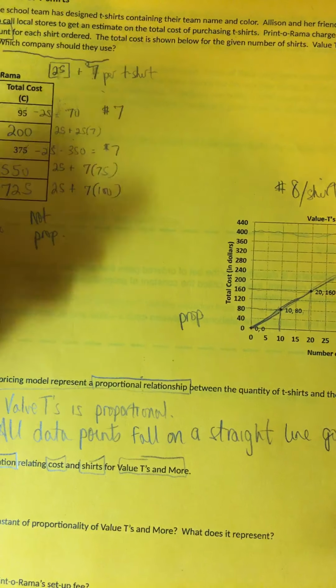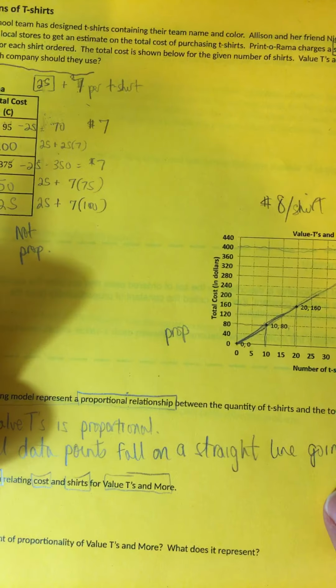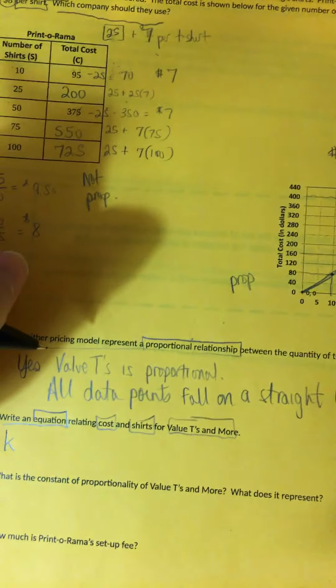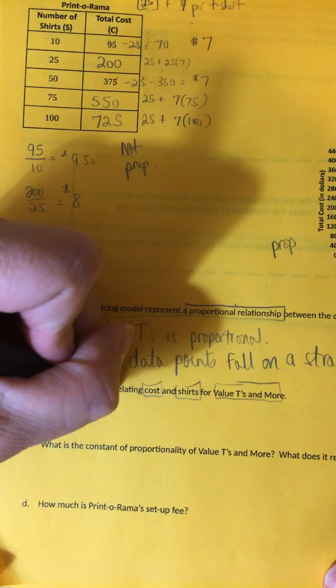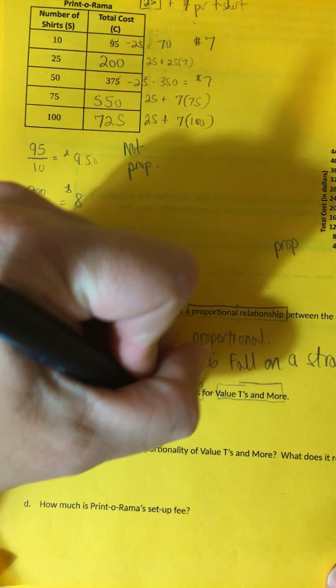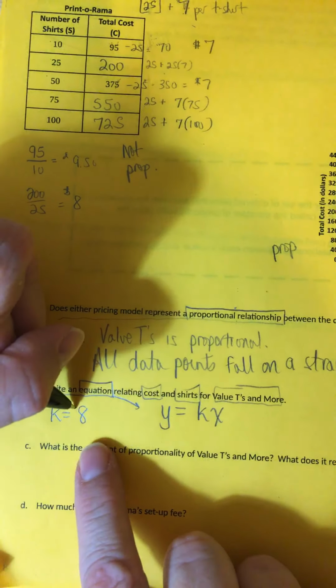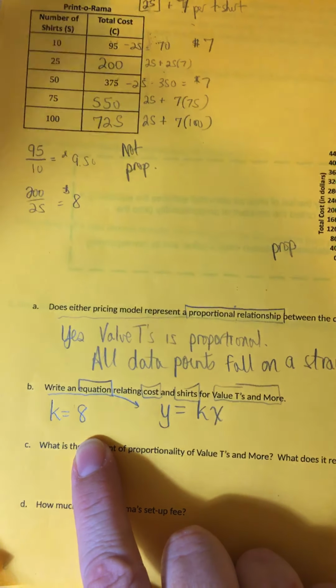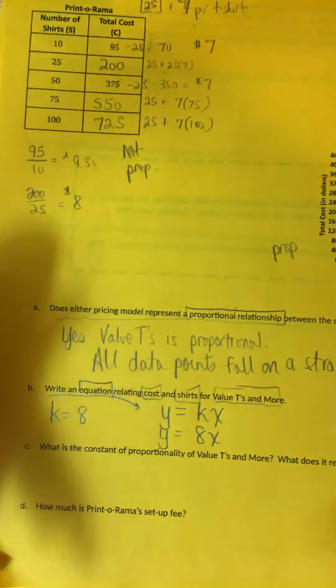So if we look at Value T's and More again, remember it's $8 a shirt. So we know that k must be equal to 8. And as soon as we hear equation, we're going to go y equals kx. And now that we know that k is 8, because it's $8 a shirt, y is equal to 8x.